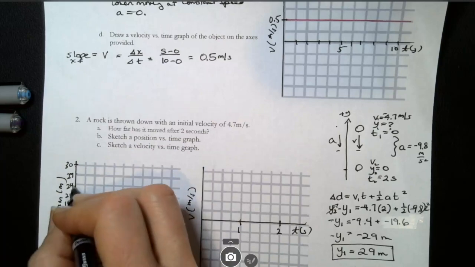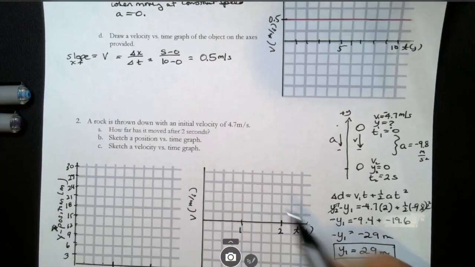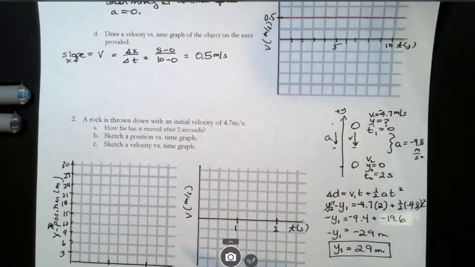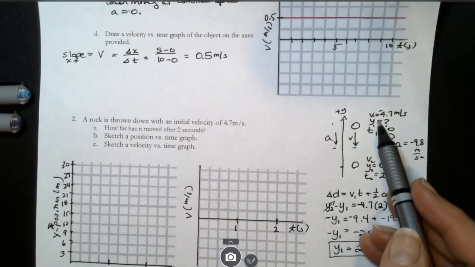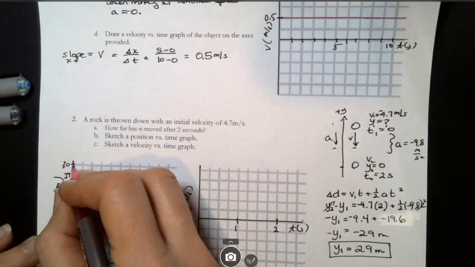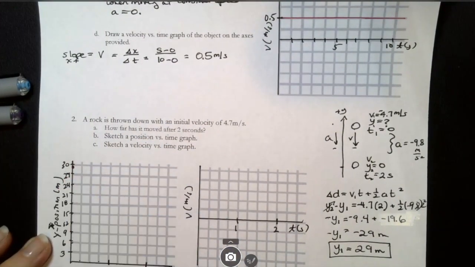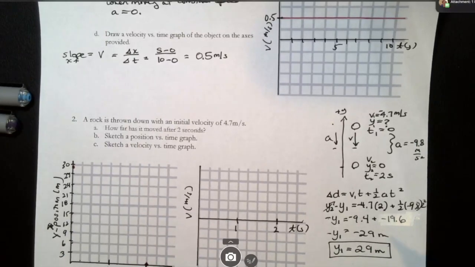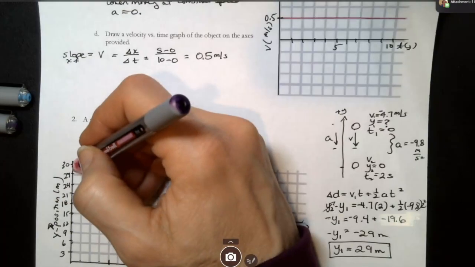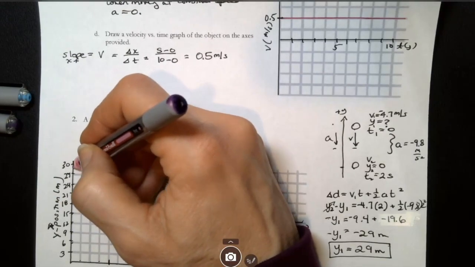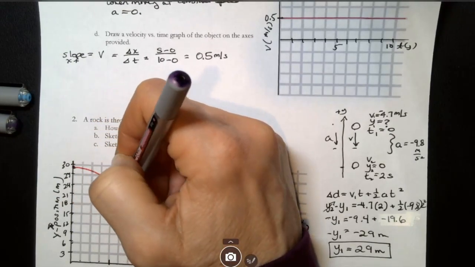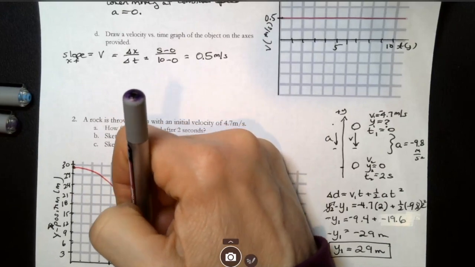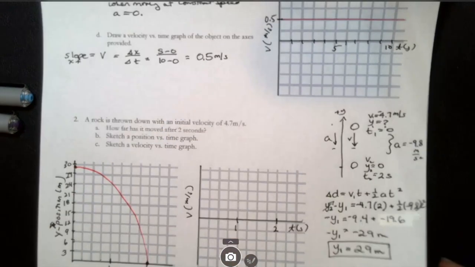All right, so you make your scale when you have numbers. And now we know that in 2 seconds, it starts at 29 meters, so up here. And it ends at 2 seconds back at ground level. This is increasing speed in the negative direction. So we have to get steeper and steeper as we go towards the ground. So then you connect those 2 dots.